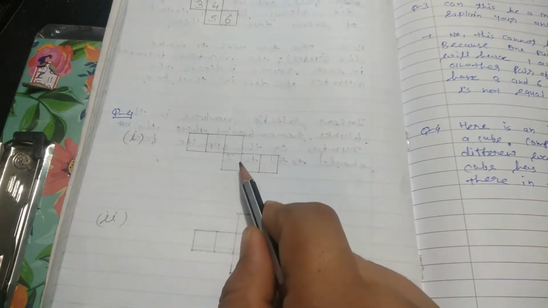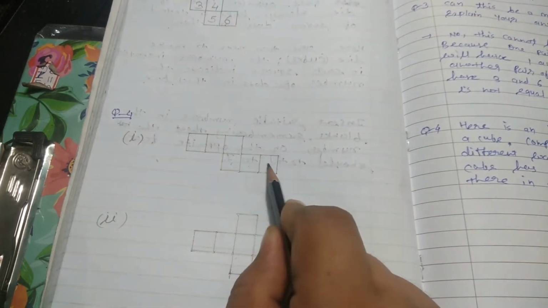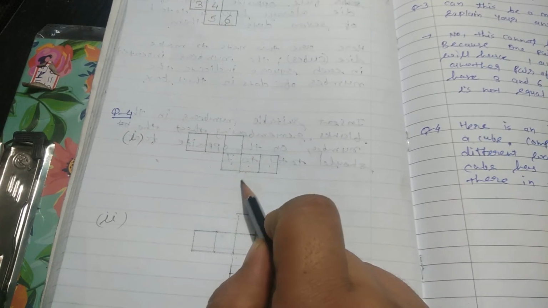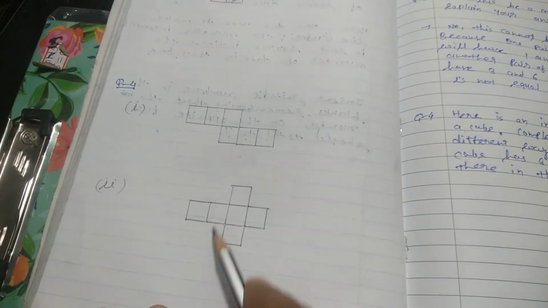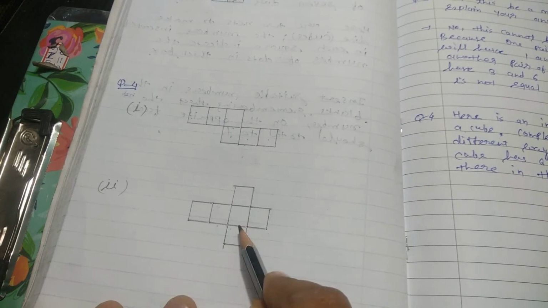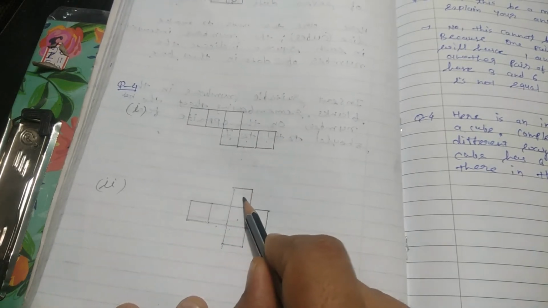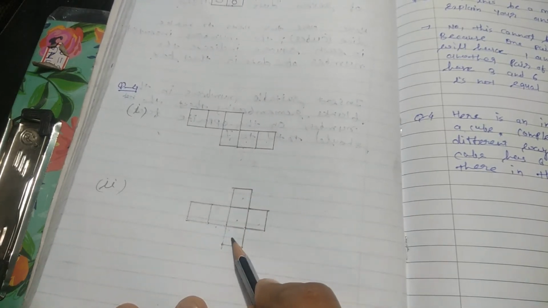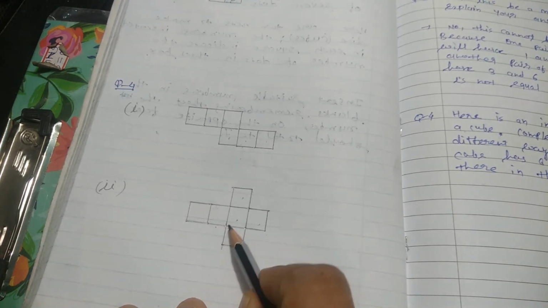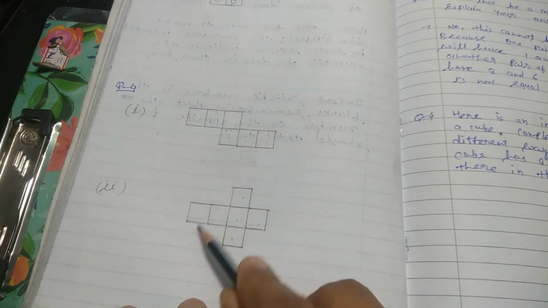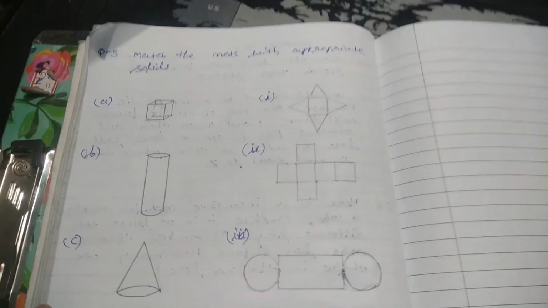So this is the first net of a cube. Here these 1, 2 and 3 faces we have added as the other 3 faces. So this net becomes a net of a cube. And then in the second one we have added these 1, 2 and 3 faces in this figure. So it becomes a net of a cube.